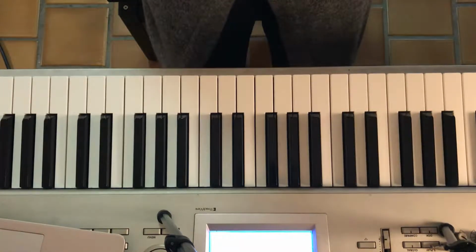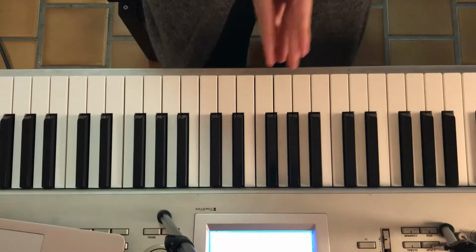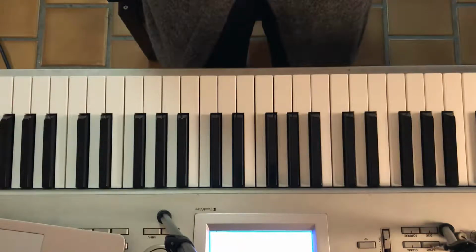Today's lesson is about a simplified version of Spring by Vivaldi. An amazing, beautiful piece, and if you haven't heard the original version of it, definitely listen, and you should probably listen to the whole thing. It's called Seasons.